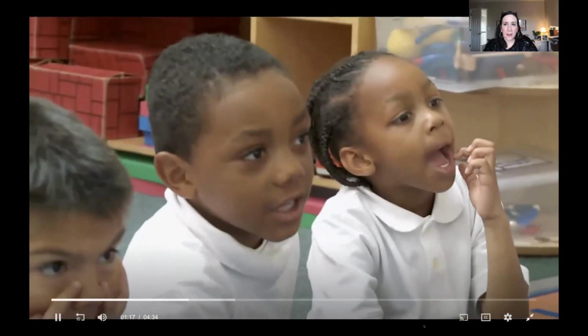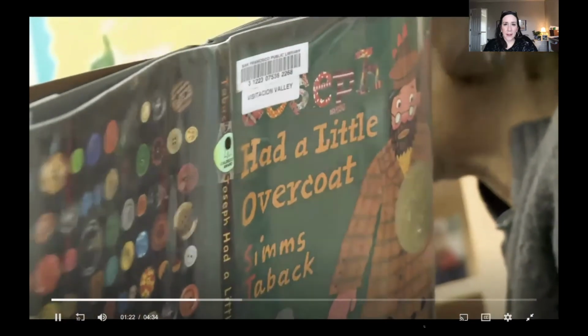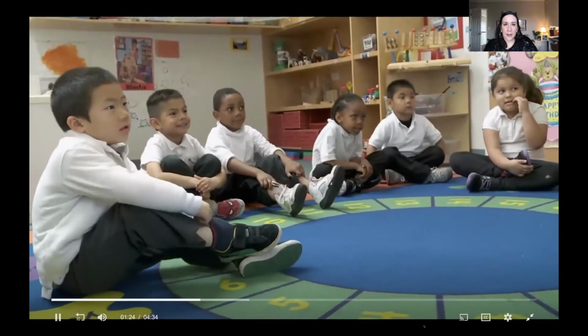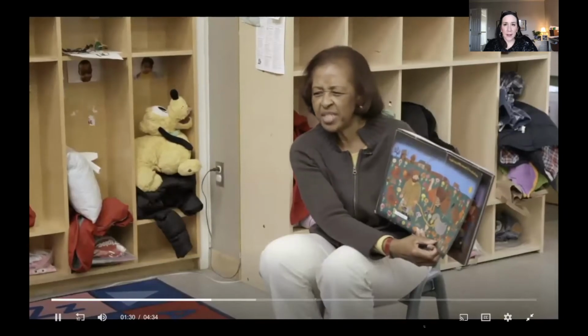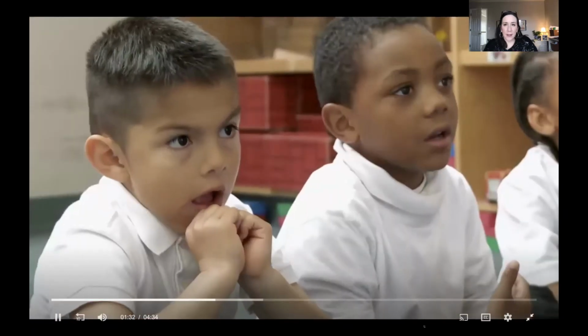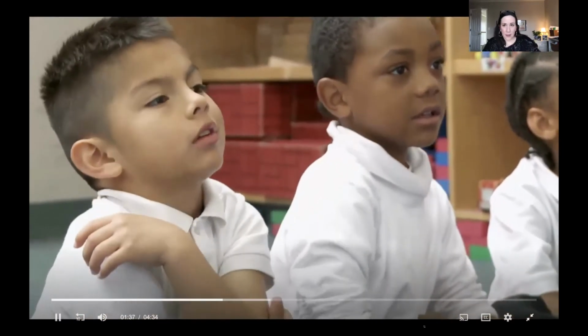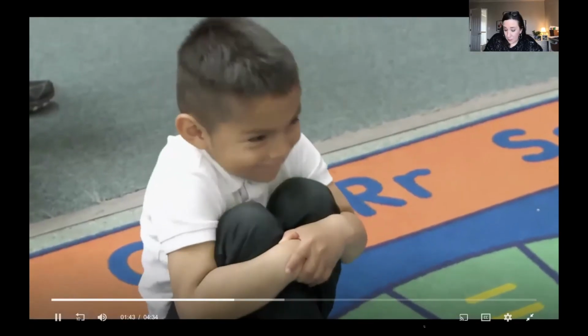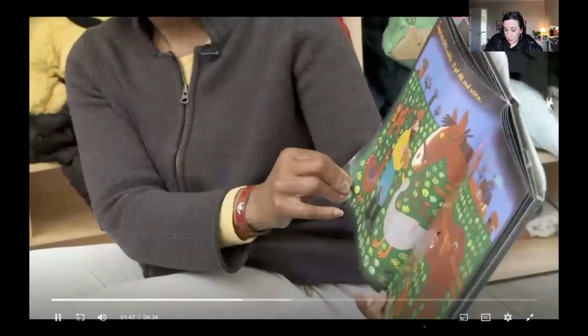Singing, exactly. So Joseph had a little overcoat. It was old and worn. And what was worn? What did we say? Worn is getting old. So we chose that book because they were able to repeat parts of the story over and over again, and they were able to use that repetition to expand their vocabulary.